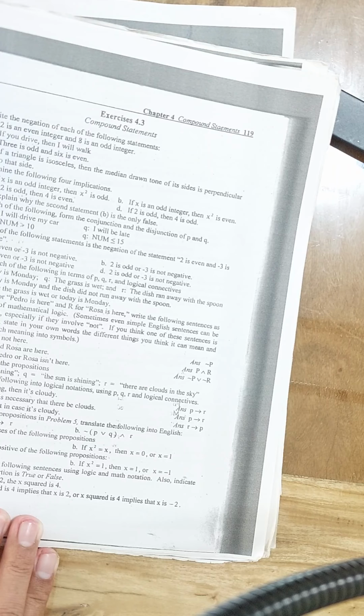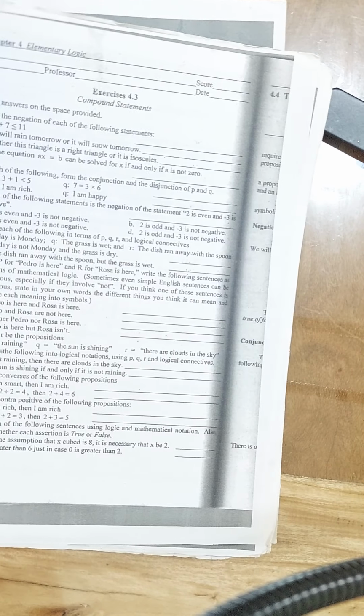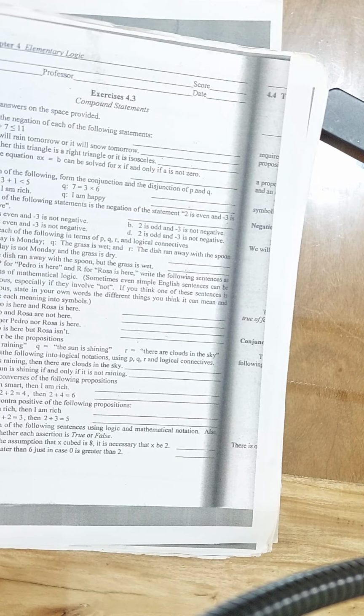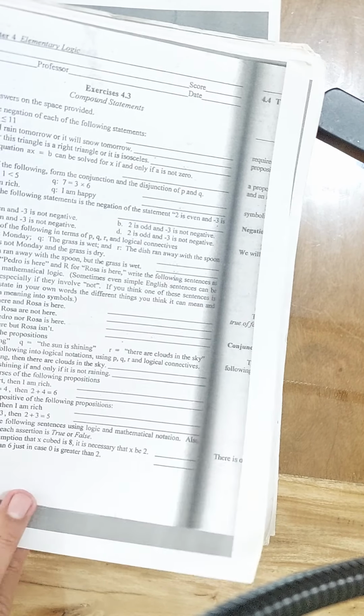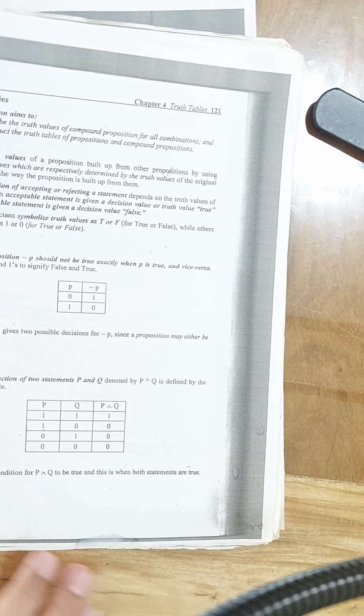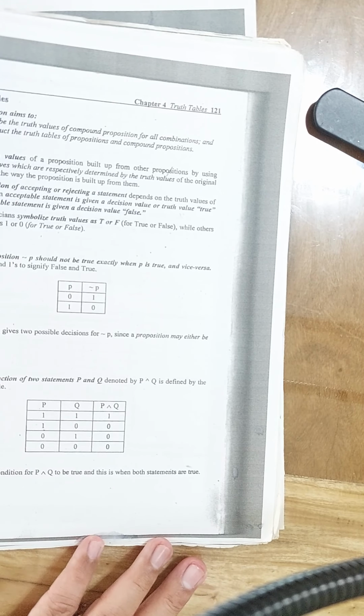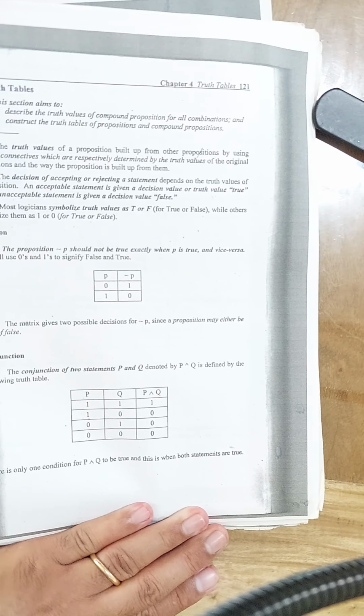Di man mo klaro nito. So 1, 3, 5 ba? Okay? Here 1, 3, 5. You will answer those odd. Okay? 7, 9. Okay, so here is what I meant, no, sa truth table.